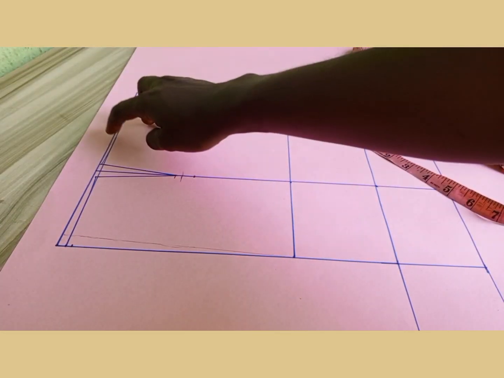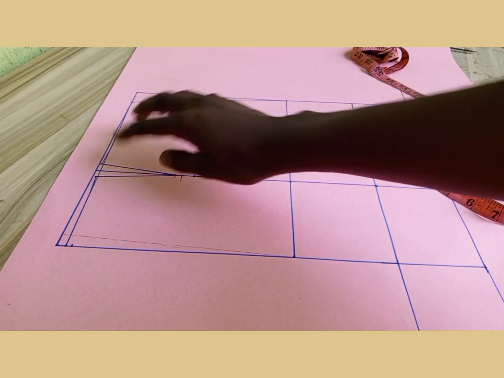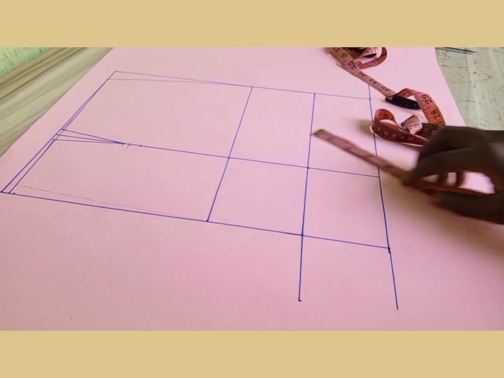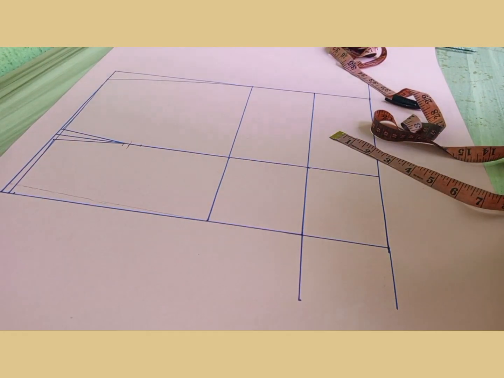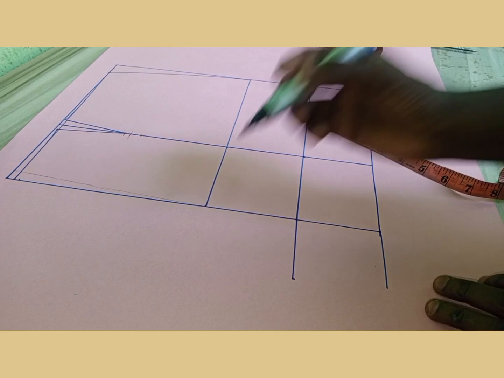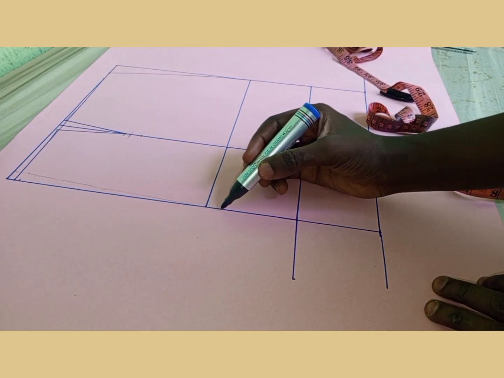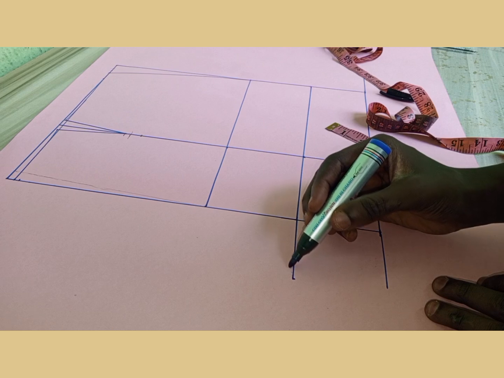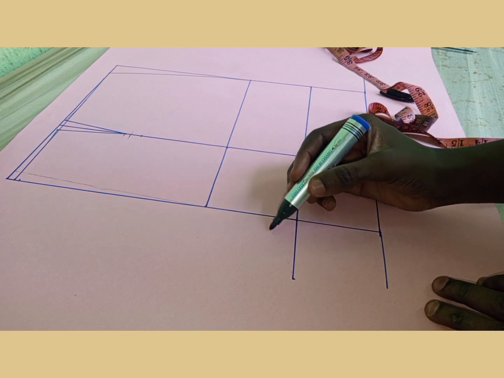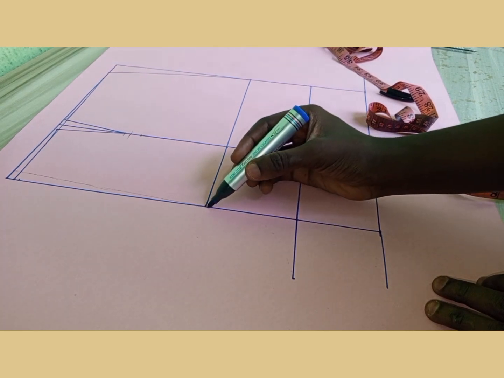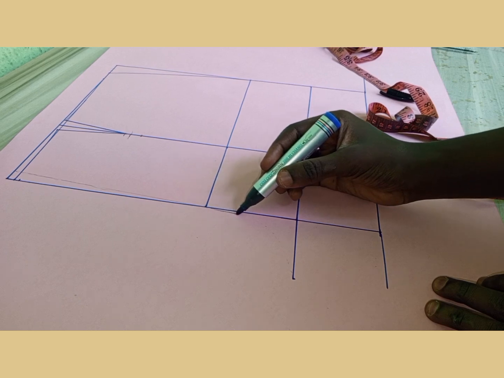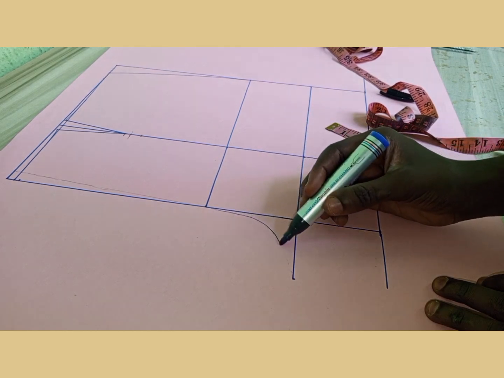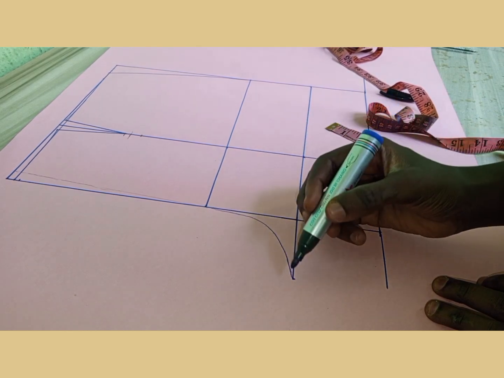Now to draw our crotch, you just draw a smooth curved line from your hip line to your crotch extension. Just draw something beautiful, just a smooth curve like that, and that is the crotch extension.